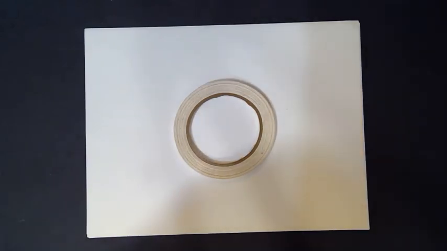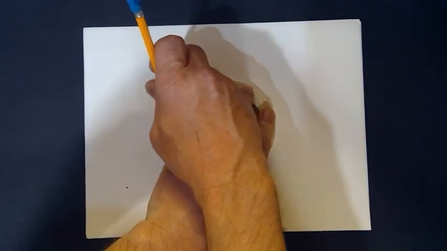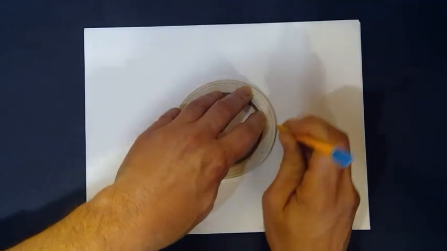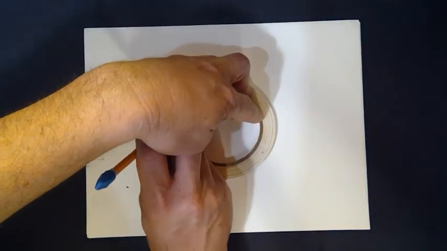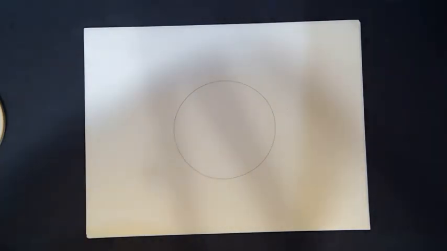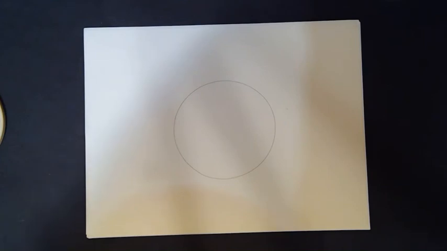Usually I'll have you start with a simple shape like a circle. In this case, this virus is actually a circle. So start with that. Now you should be doing ghost lines again so you can erase. I'm going to draw a little bit darker so you can see what I'm doing.